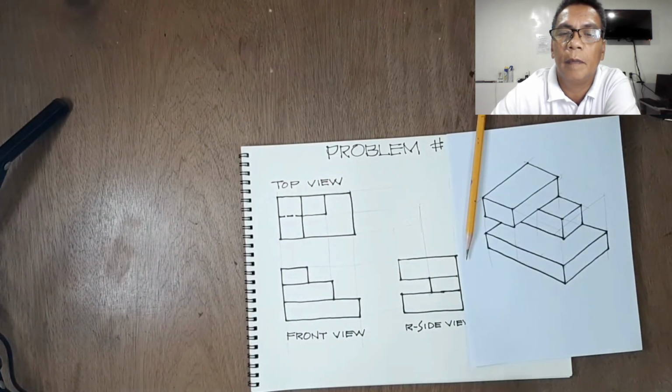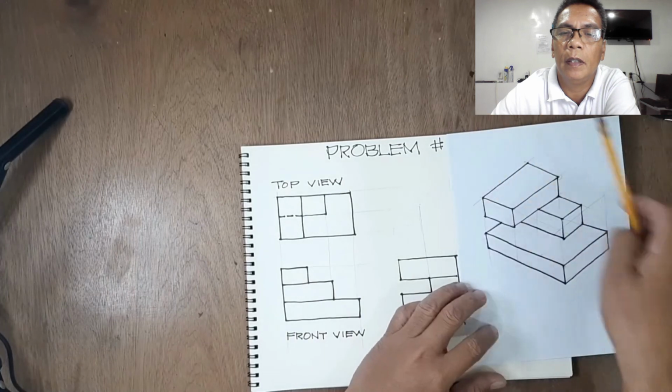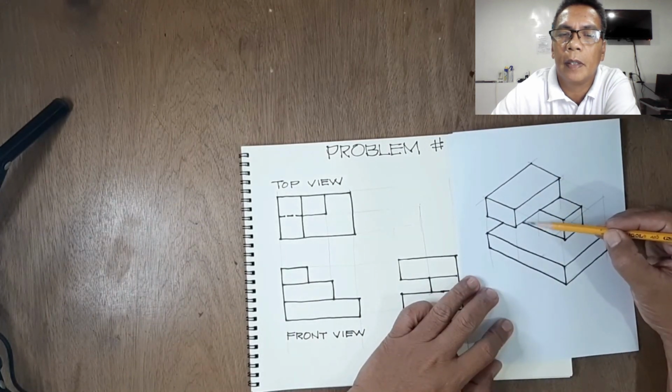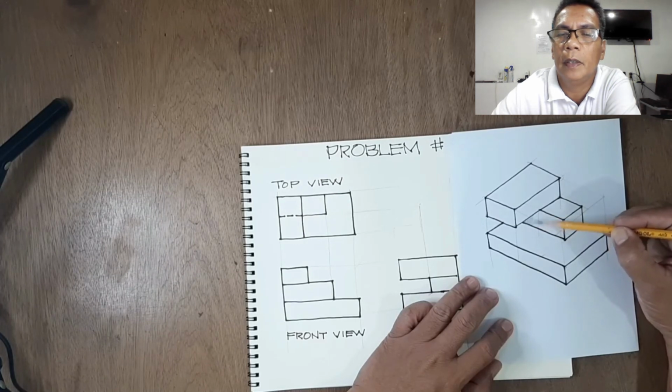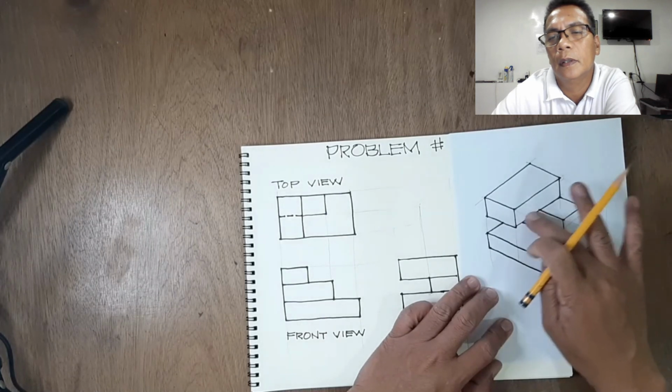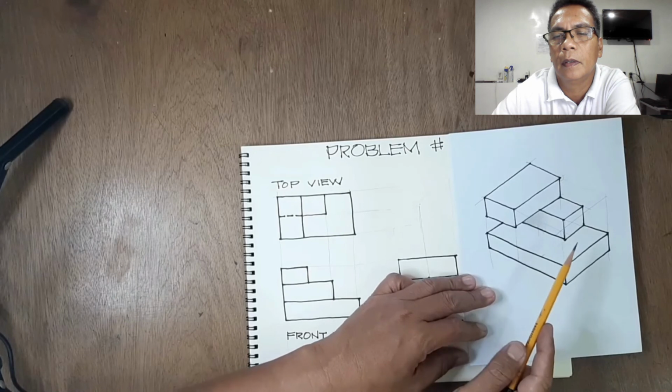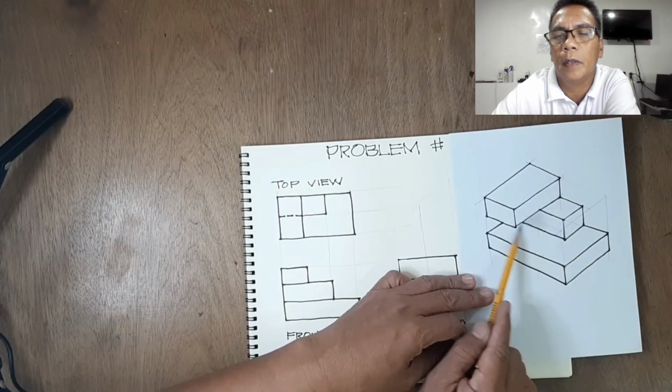And there you go, we have completed the problem number 3. The last part is shading or rendering the necessary part of the pictorial drawing.